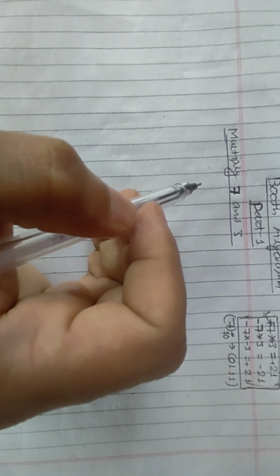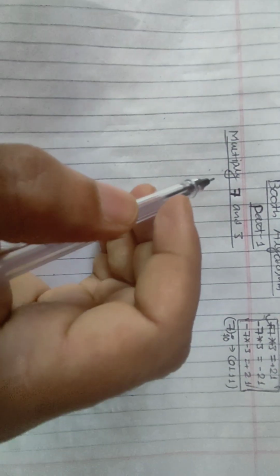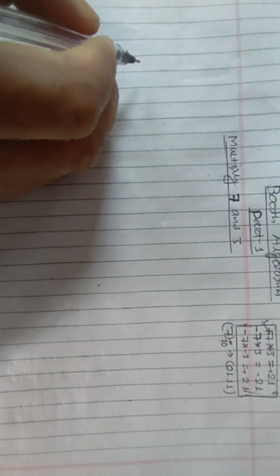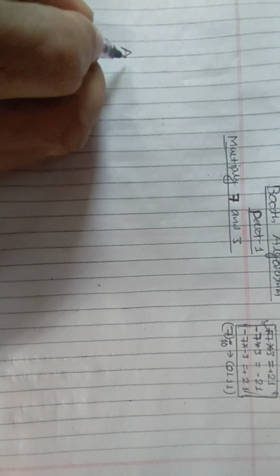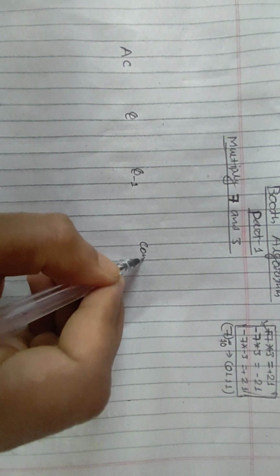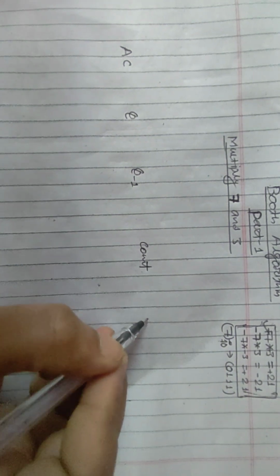Here, according to the Booth algorithm, we can make a table, and in this table we simply write the value of AC, another is Q, and third one is Q minus 1, and then count, and the next one is operation.